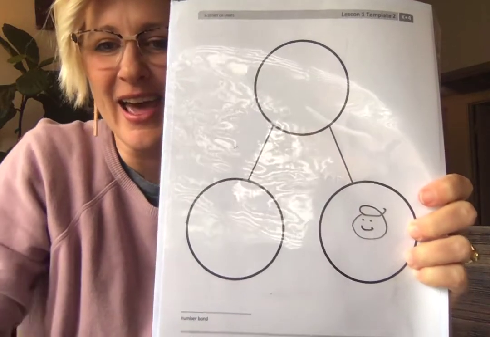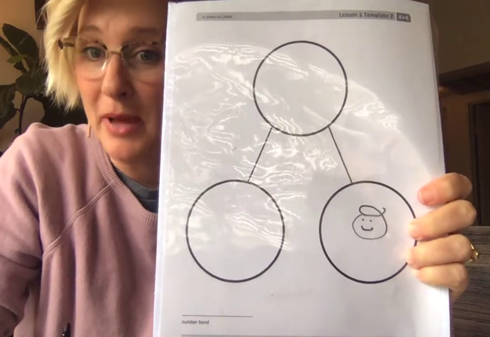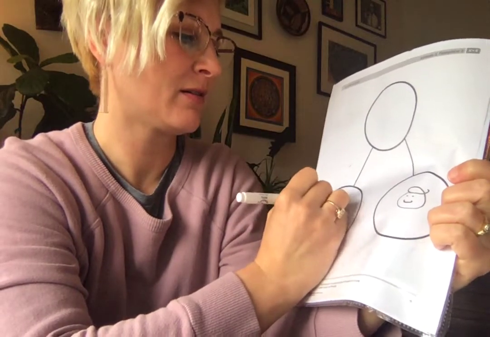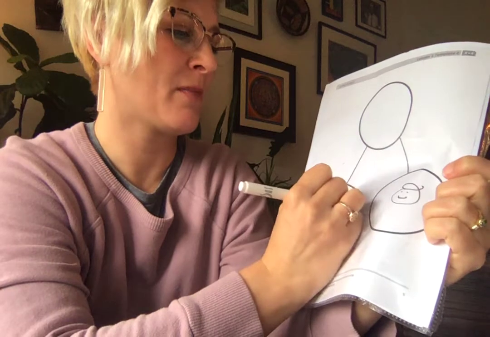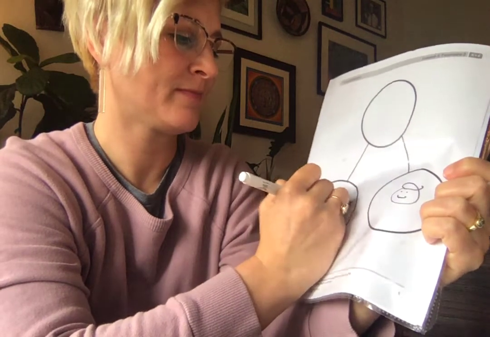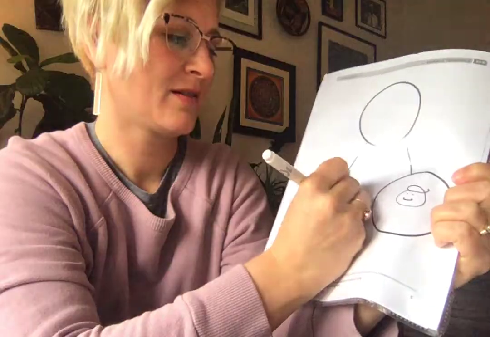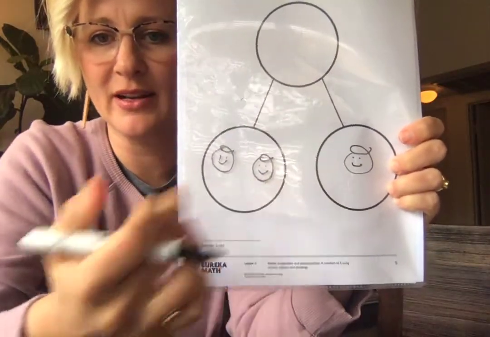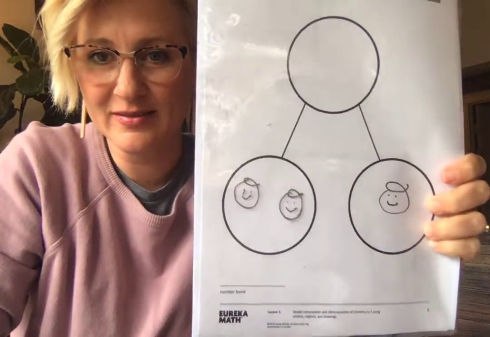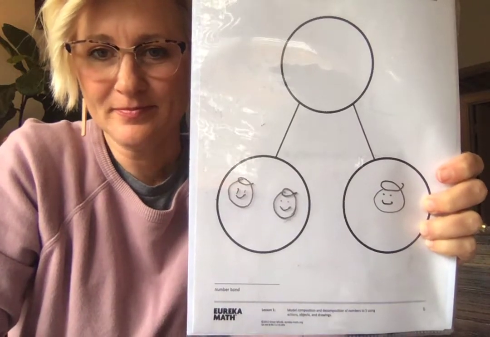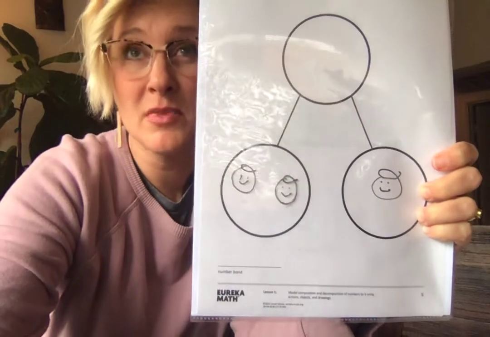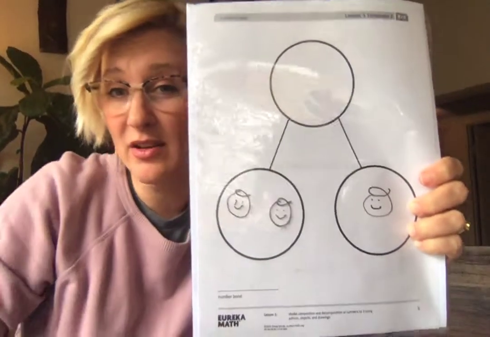And then let's pretend that Ben and Arun were over here playing on the monkey bars. So everyone draw your Elisa and your Ben and Arun over here.